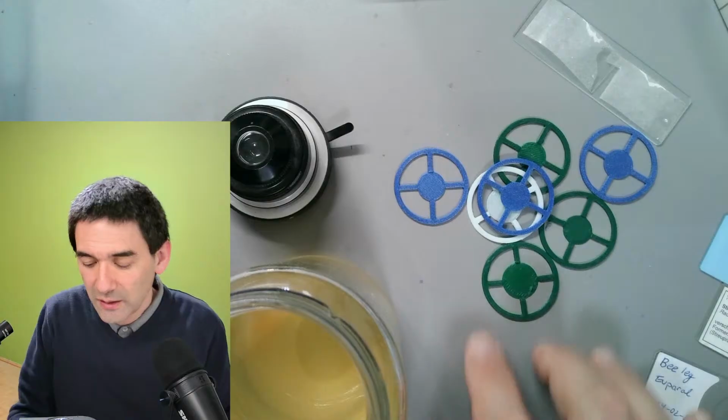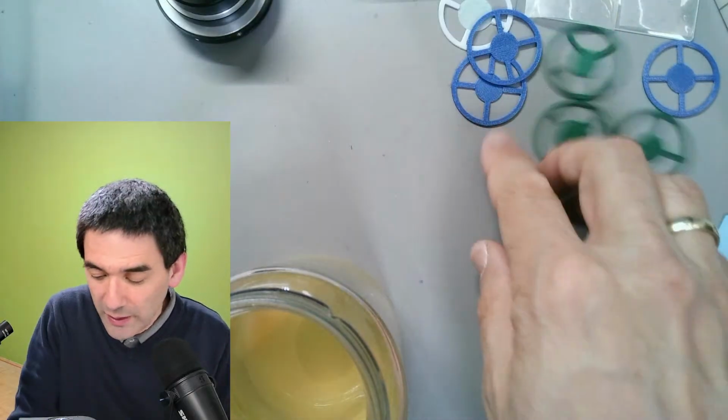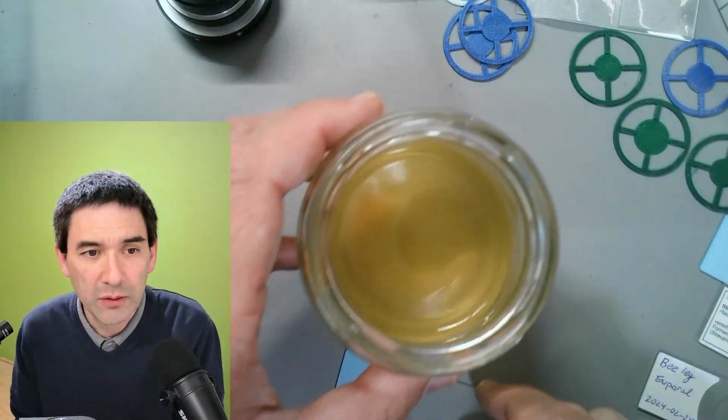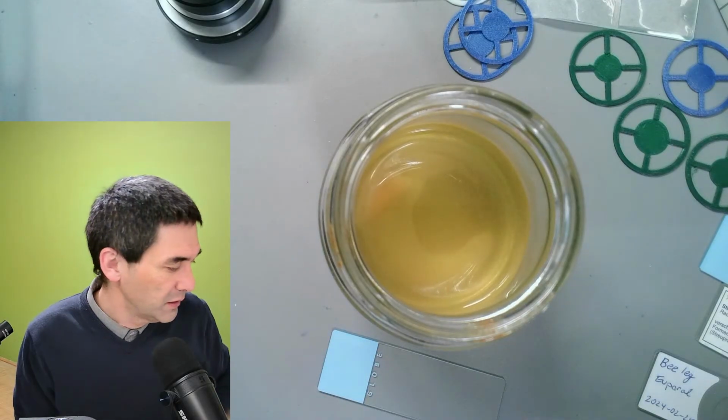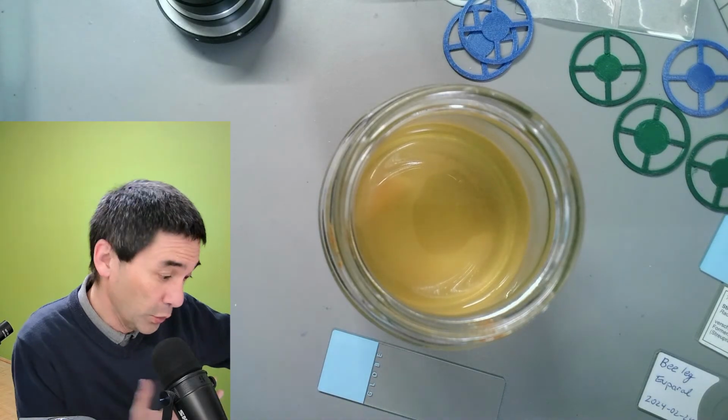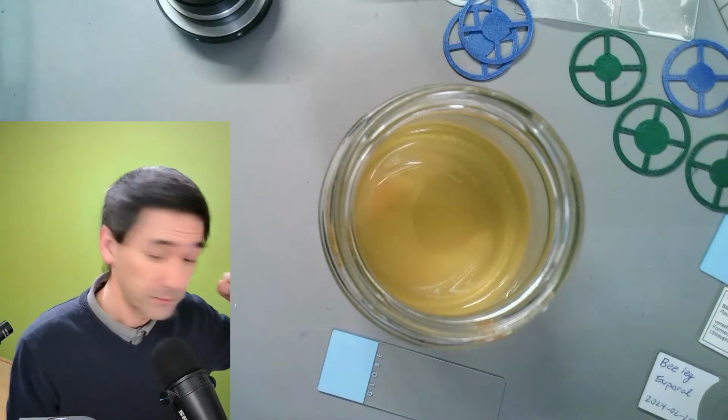Let's have a look. I'm going to try to check out some nematodes. So again, this is something I didn't try. Let's have a look if those nematode worms actually work well in oblique or dark field or whatever. I need a pipette.